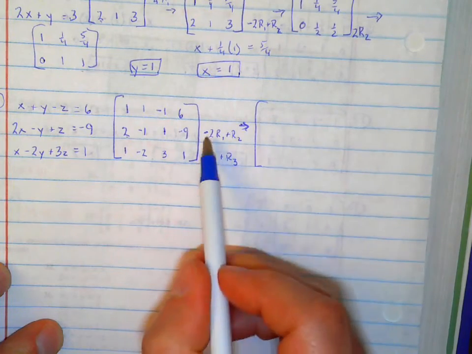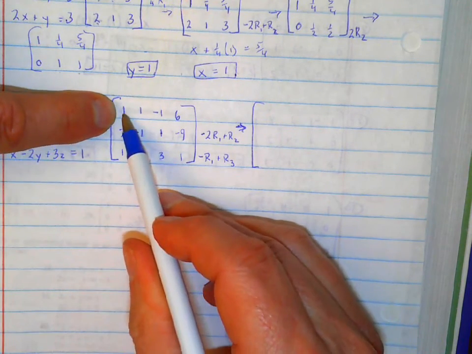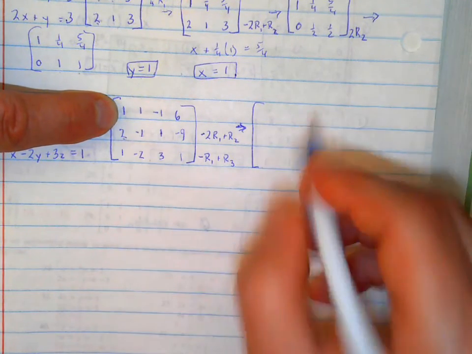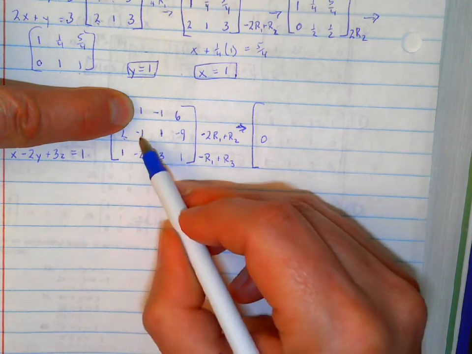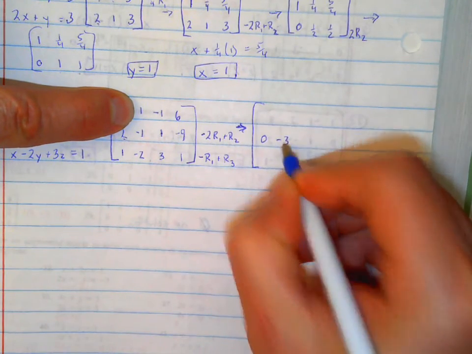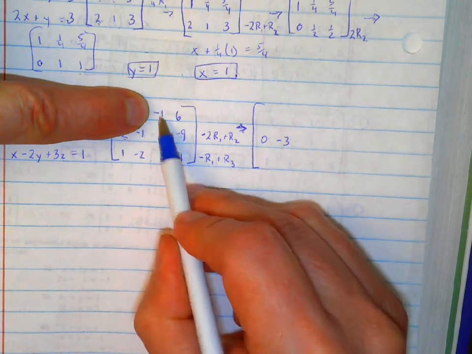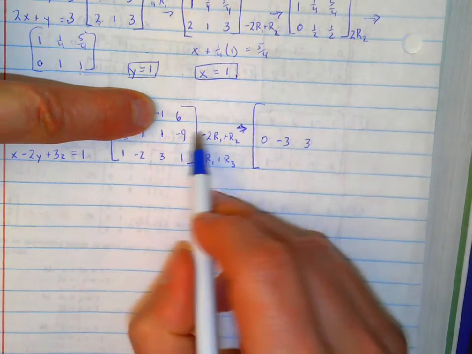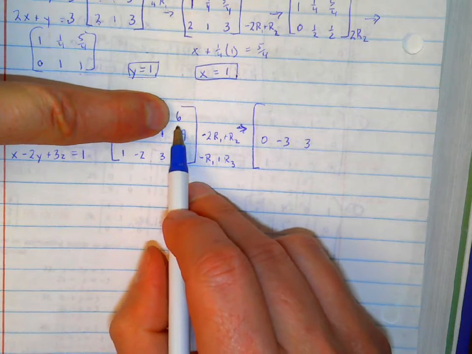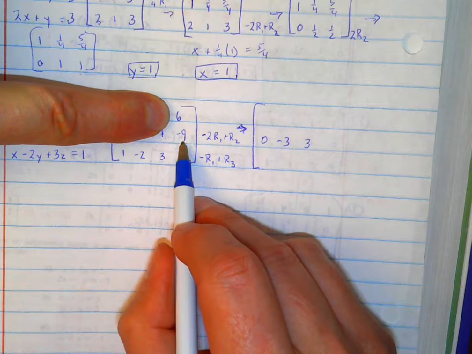Okay, so negative 2 times 1 is negative 2 plus 2 is 0. Negative 2 times 1 is negative 2 minus 1 would be negative 3. Negative 2 times negative 1, 2, plus 1 is 3. Negative 2 times 6 would be negative 12. Negative 12 minus 9.